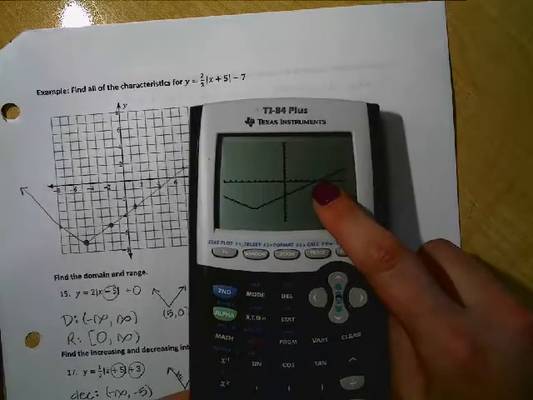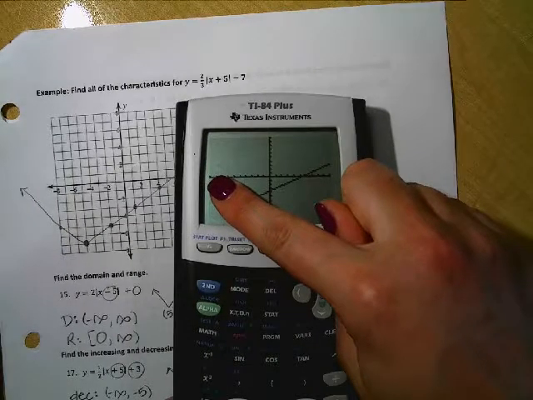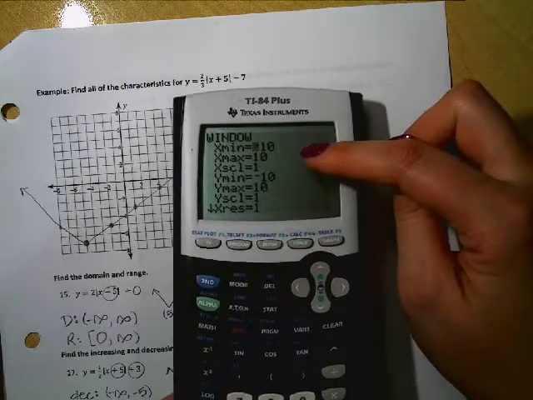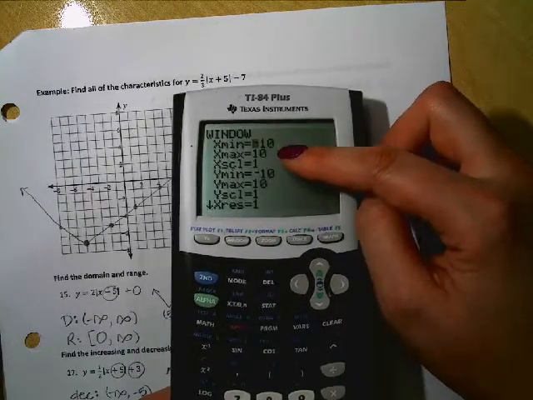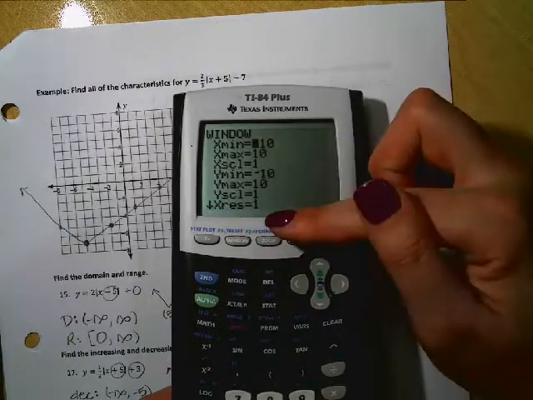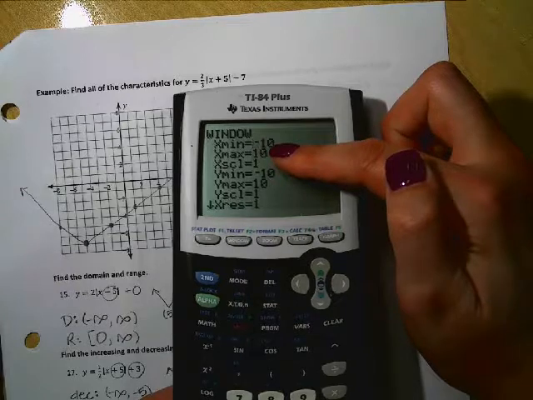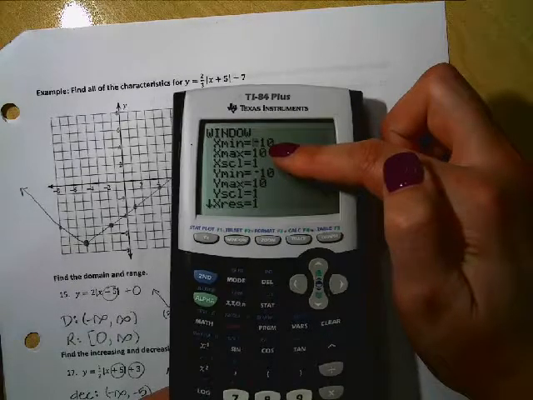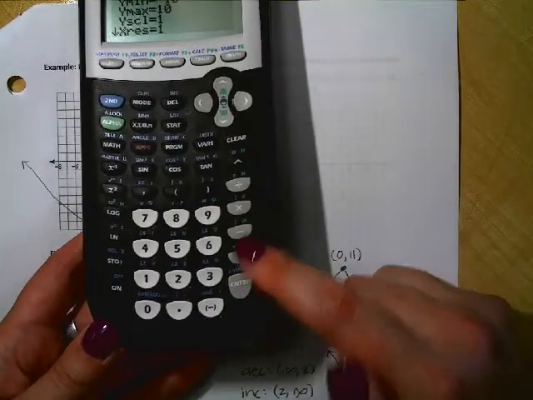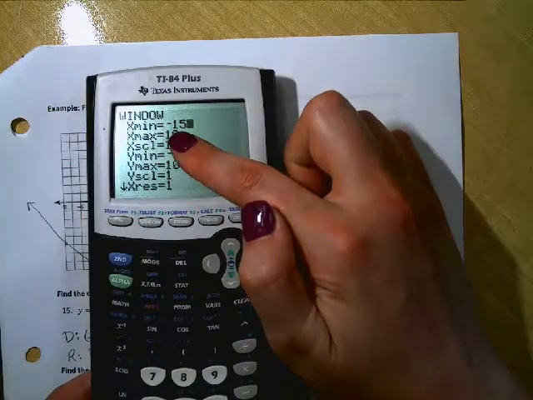I can see there's an x-intercept right here, right? And I know there's one to the left, but I can't see it. It's off the screen. So go ahead and hit the window button. The left side of the screen is x-min. So x-min is the left side of the screen, x-max is the right side, y-min is the bottom, y-max is the top. Okay, so I want to go to x-min, and I want to make it a bigger negative number so I can see more of the screen. So maybe do like -15, using the little negative button down here. So what I did is I changed my x-min to -15.